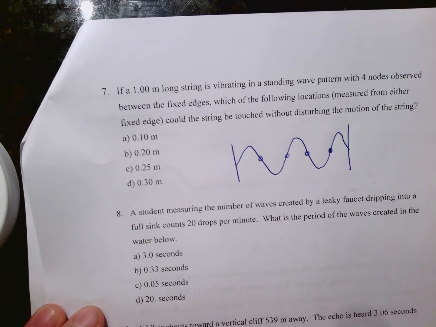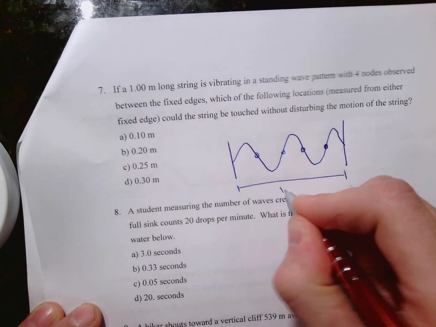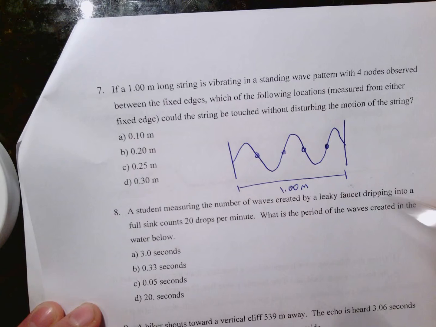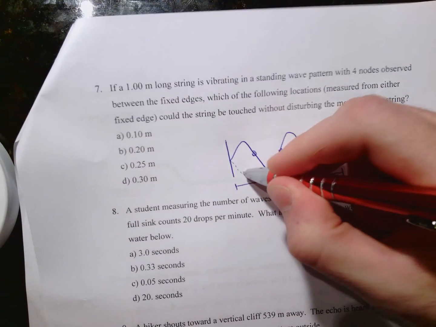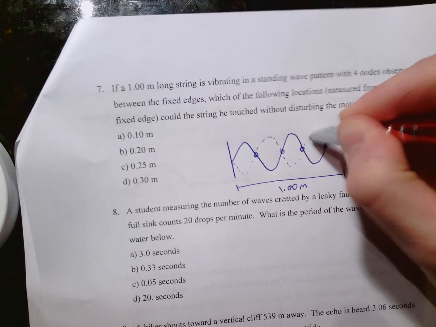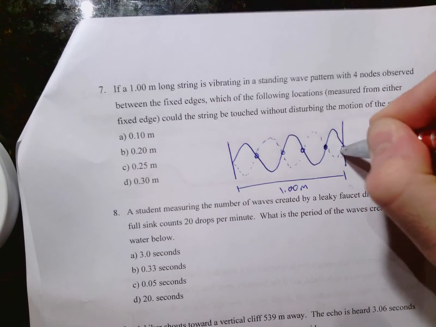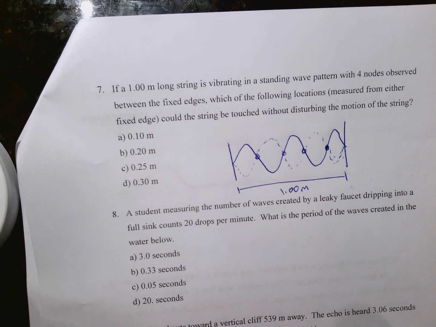All right, so this string is known to be exactly 1.00 meter long. And as this wave oscillates, it's going to oscillate between the position I've drawn and this position I'm drawing out right now. And this is the pattern of a standing wave. So, as it's rotating back and forth, the nodes are the spots that produce no motion.